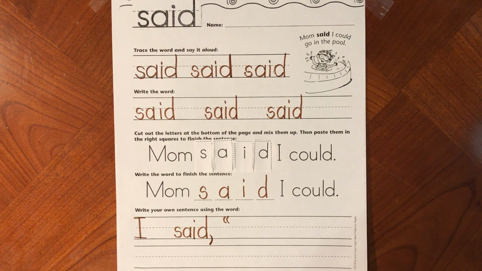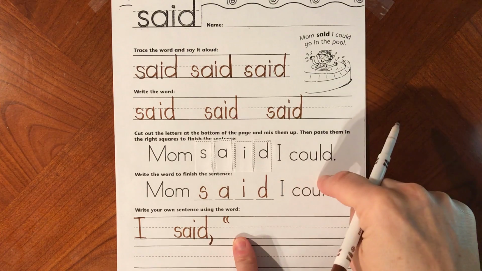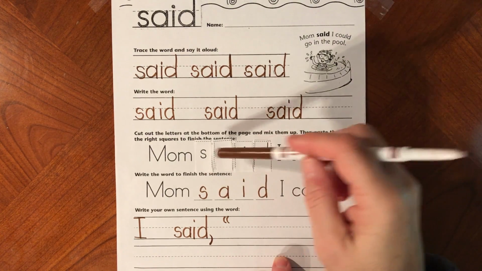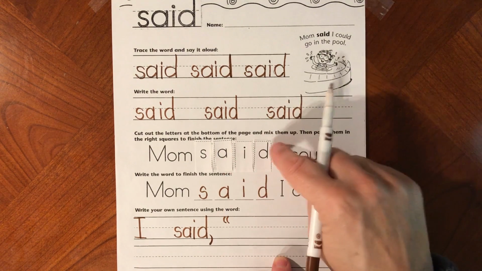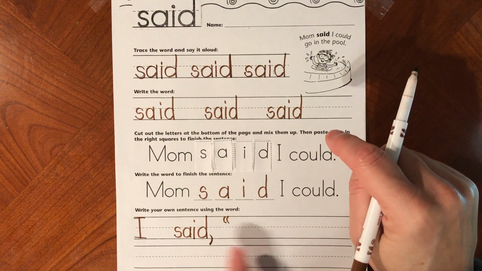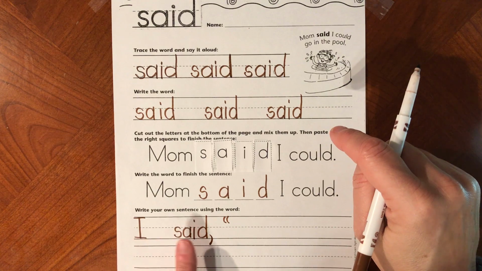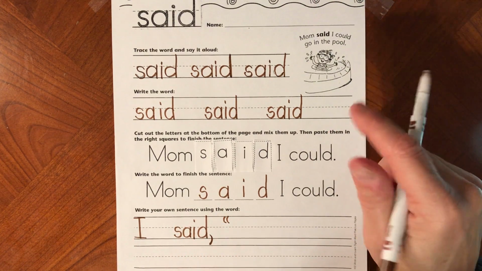Isn't that kind of crazy? So because it's a new sentence inside the sentence, we start with a capital letter. That's kind of weird, huh? It's kind of an unusual thing. So I have my quotation marks. They are not saying specifically what Mom said. Mom said I could. Mom did not say the words I could. So there's no quotation marks up here. But I'm saying what I said. I said, and I'm going to say the word stop.